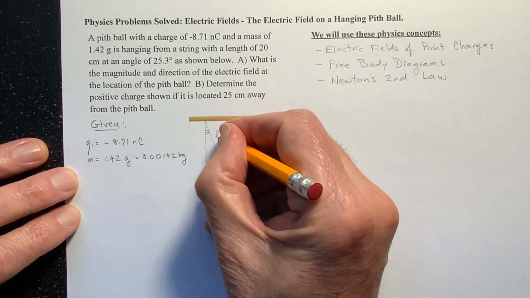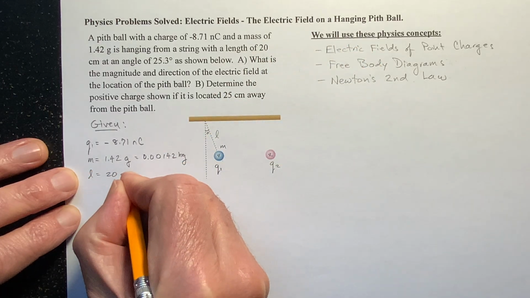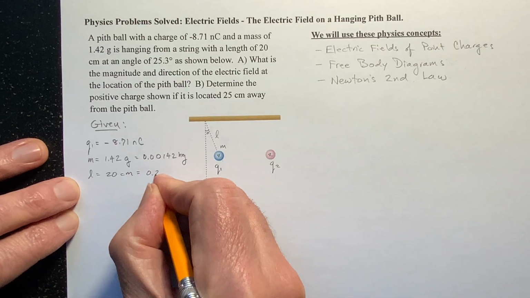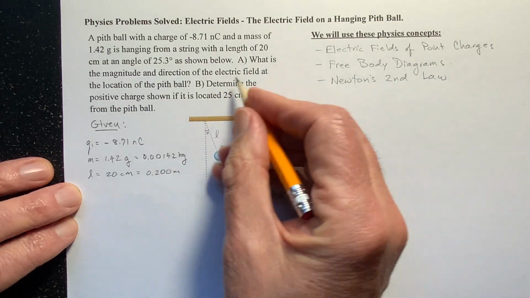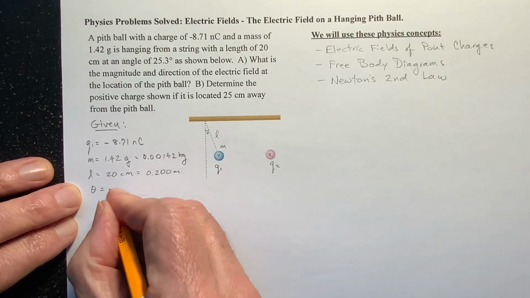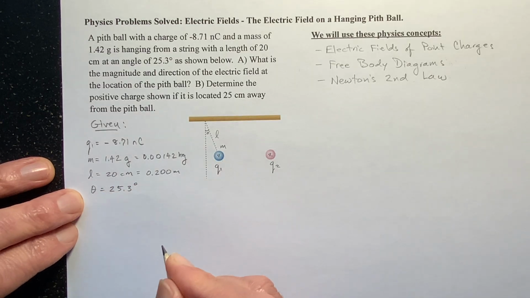The length here of this string is 20 centimeters, and you can change that to meters: 0.200 meters. And then this angle, theta, is 25.3 degrees. Okay, cool.